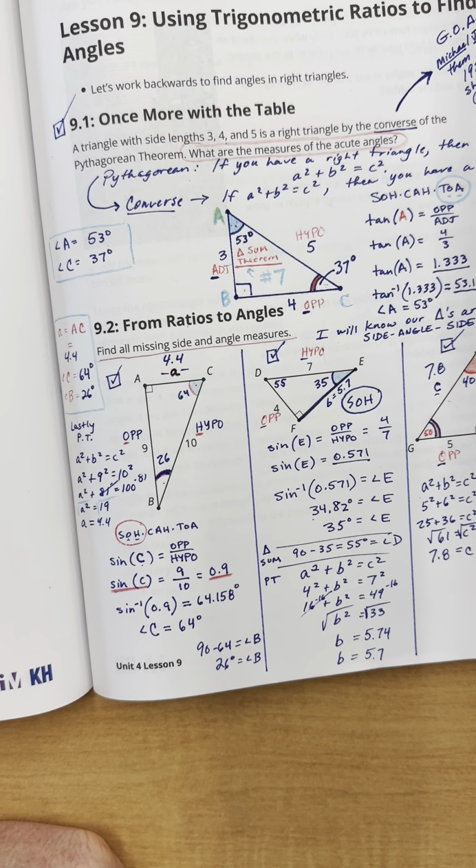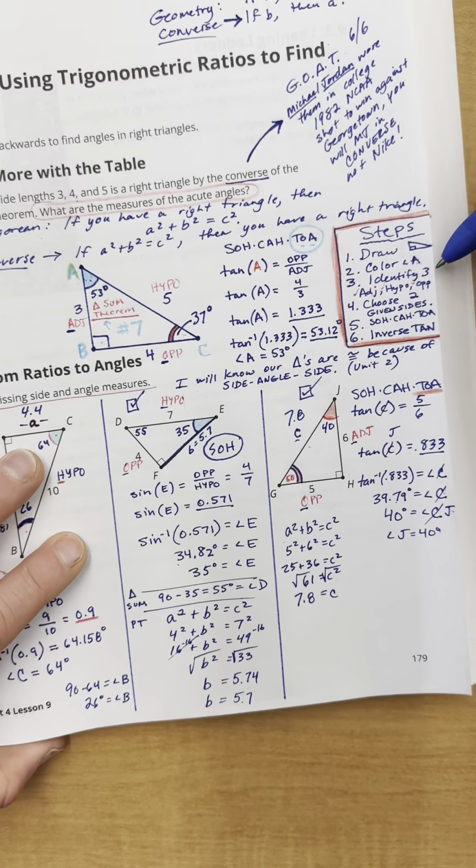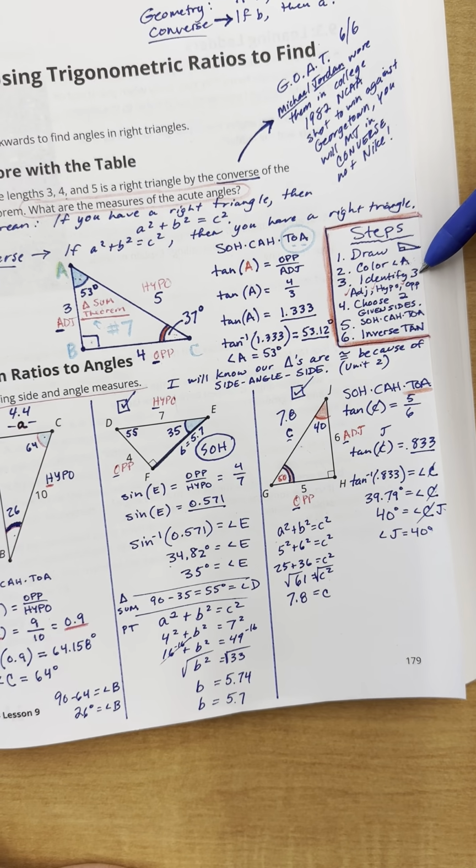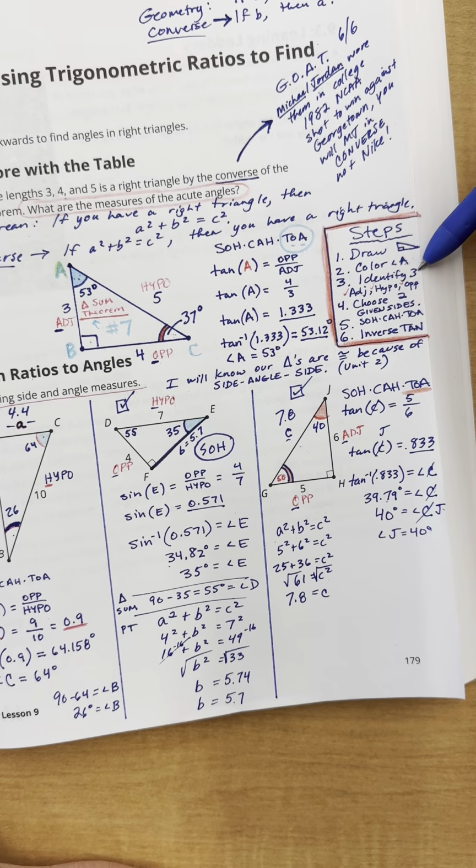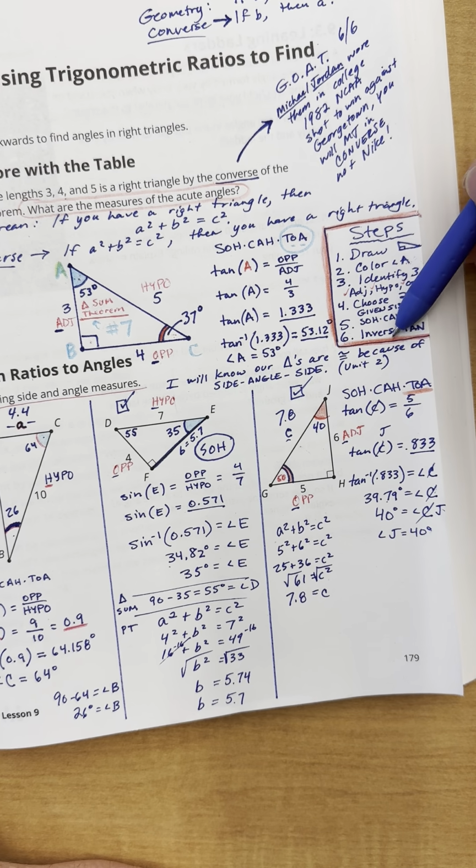You always want to color in an angle. So color in an angle. Then you got to identify 3 things. Choose your 2 given sides, run SOHCAHTOA, and then you run inverse of one of the 3 trig functions.